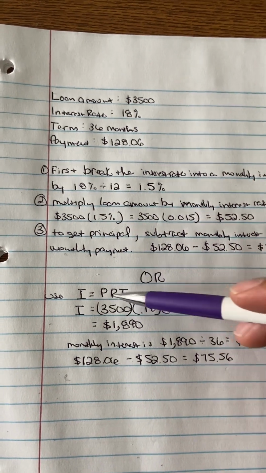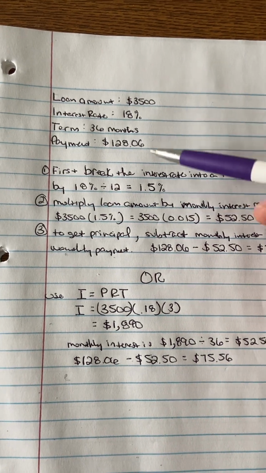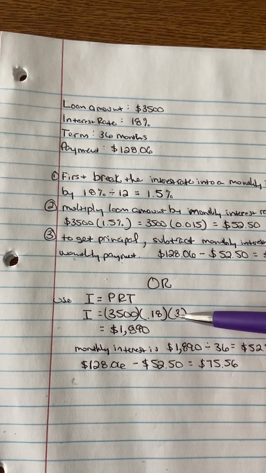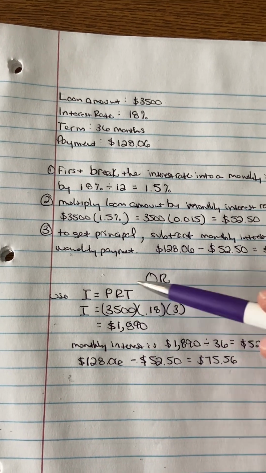When we use this formula, we can keep it annual. We don't have to break it down into monthly interest payments or monthly interest amount. And the 3 is the number of years, because this formula deals with years. It's in the context of years.